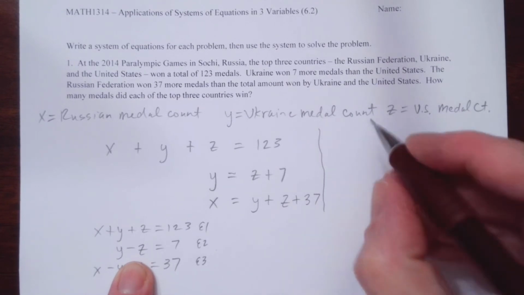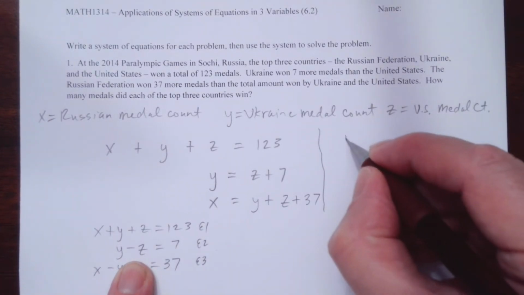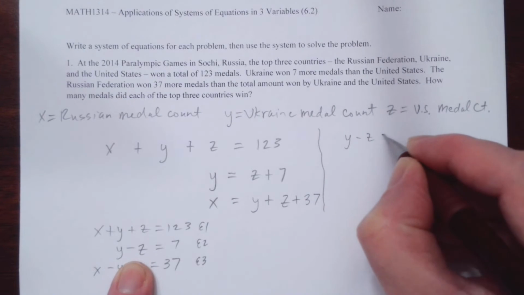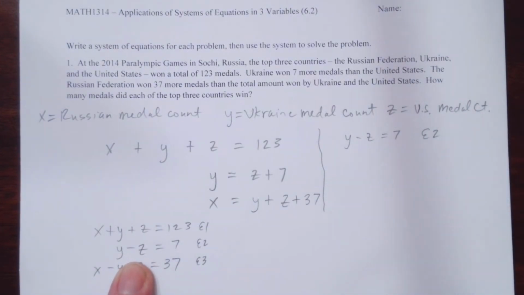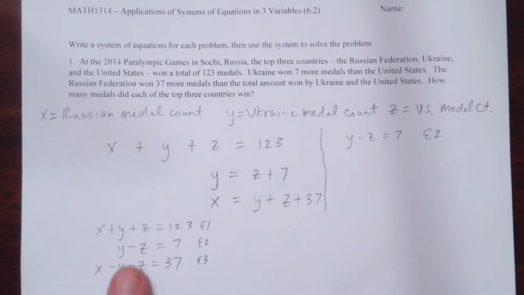So let's go ahead and write equation 2. y minus z is equal to 7. That's equation 2. Since we already have an equation in two variables, remember what our goal is here. We need two equations in the same two variables. So I already have one equation in two variables.